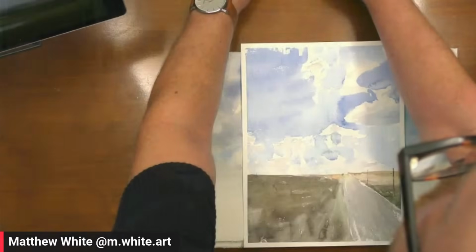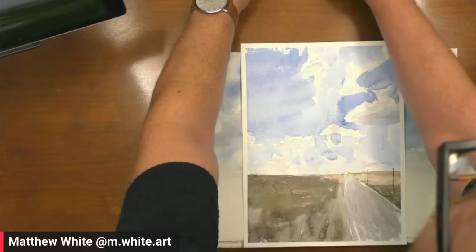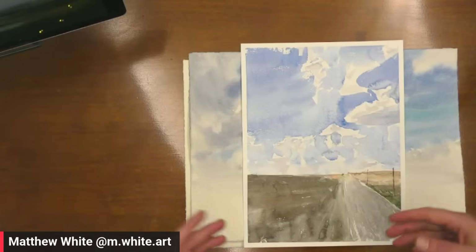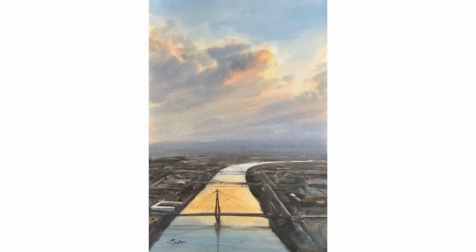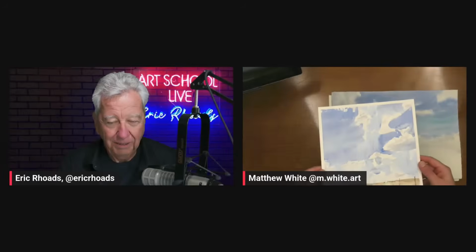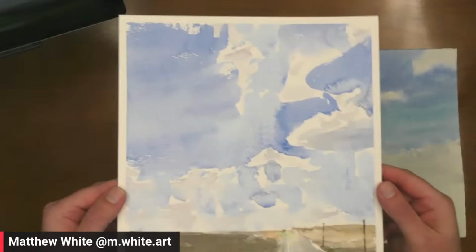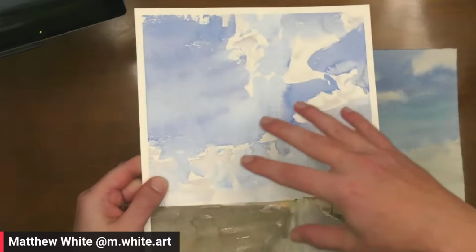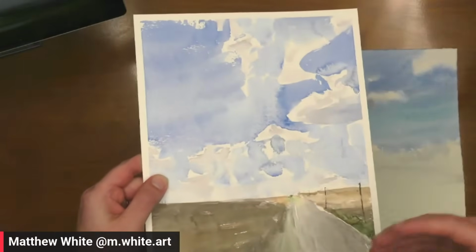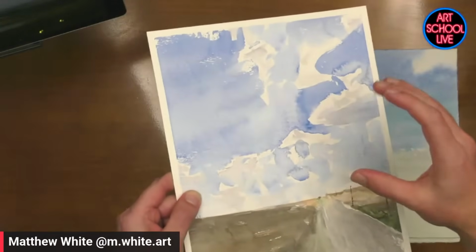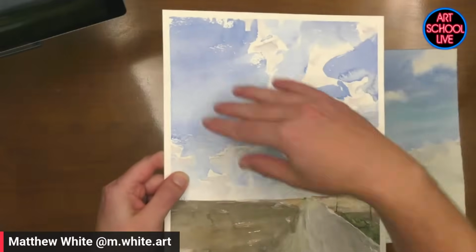Let me switch over here. I wanted to show first an early sky that I painted. As you can see, this is what a lot of students run into: really hard edges, clouds that are just kind of white things cut out with blue around them.